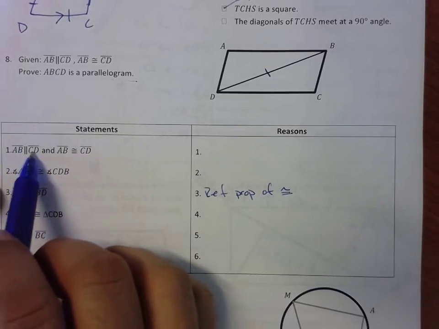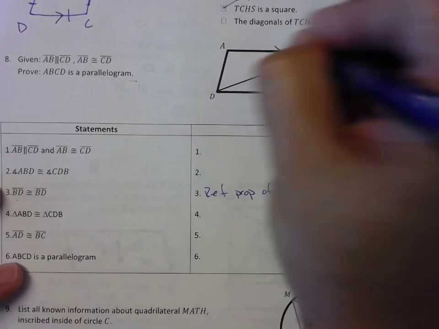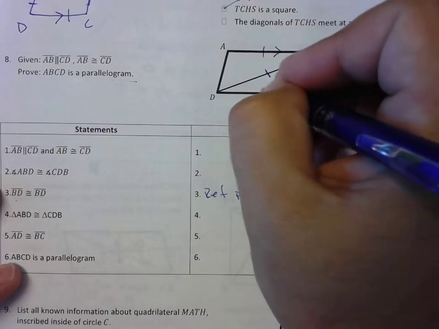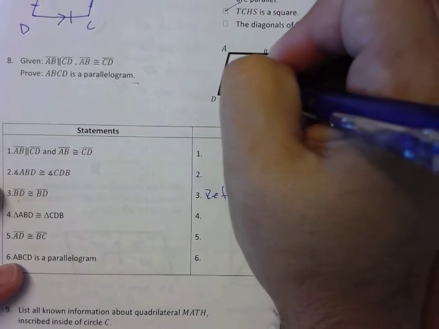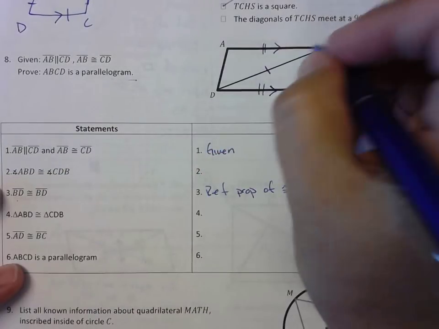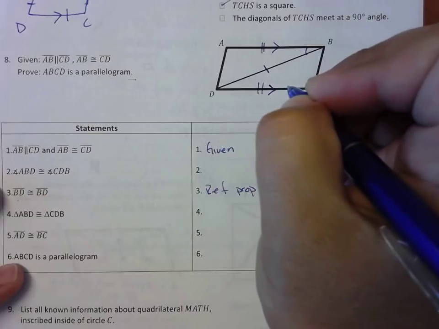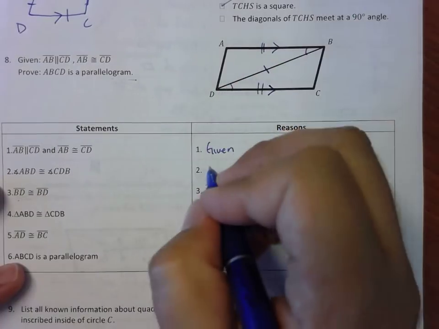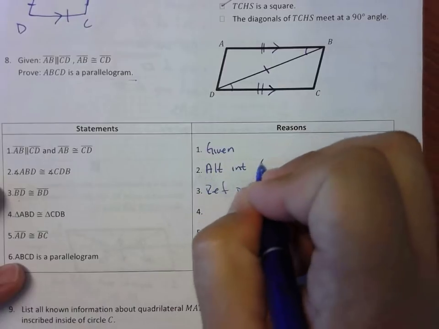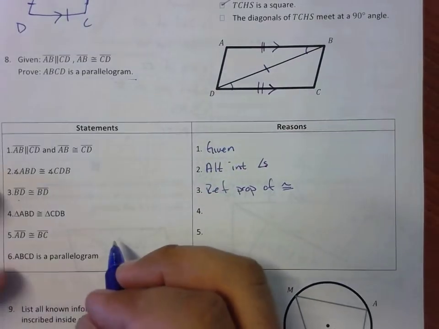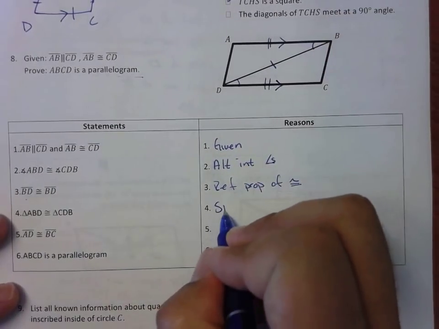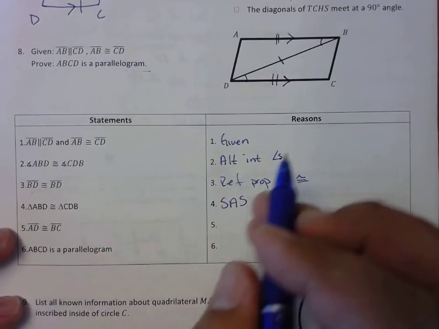You have AB parallel to CD. Let's draw this stuff in. AB is congruent to CD. Given. ABD is congruent to CDB. The parallel lines give you alternate interior angles. We already said the reflexive property. Now I have side angle side in each triangle.